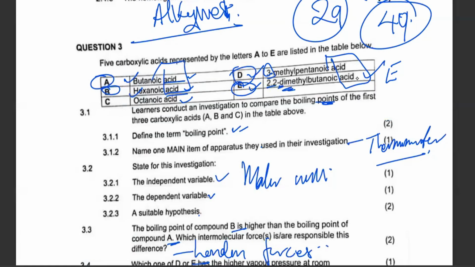If they are weaker, we shall say that it requires less heat to overcome the forces between the molecules than D. Therefore, D becomes the molecule with a higher boiling point, and E the one with a low boiling point. In other words, E has a higher vapor pressure, and D a low vapor pressure, because the higher the boiling point, the lower the vapor pressure.